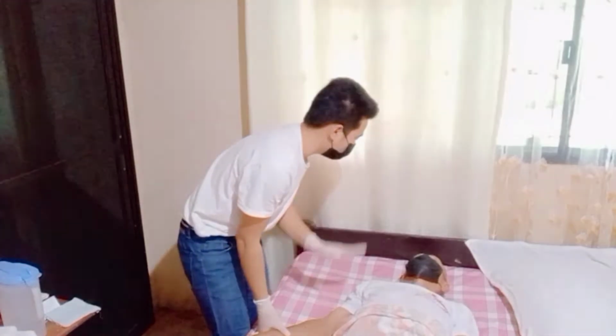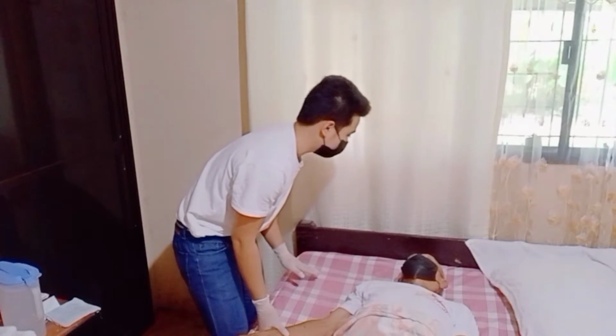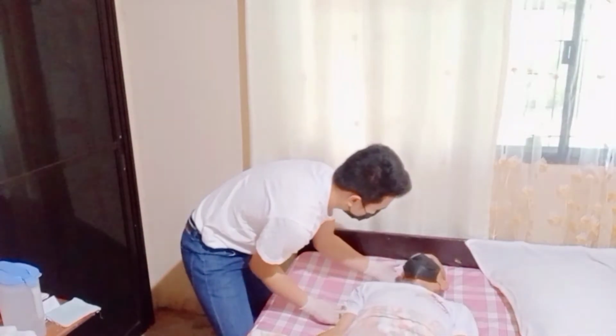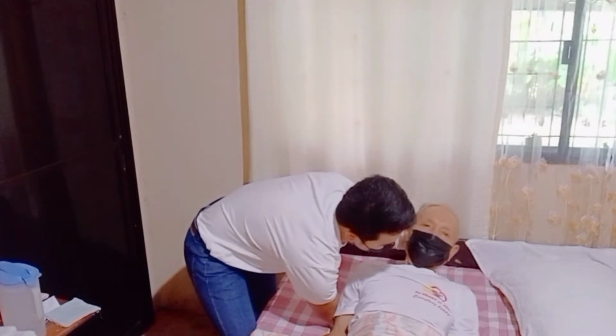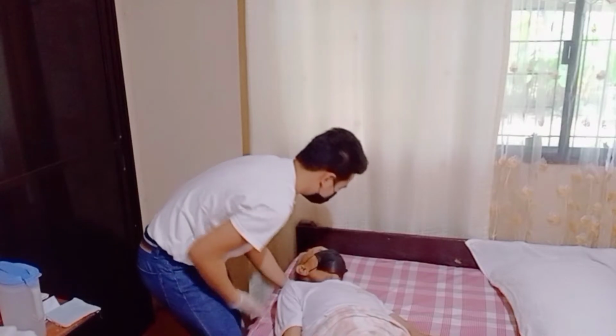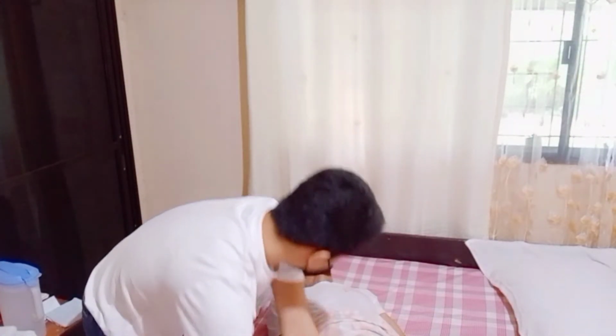Okay, sir, I'm going to position you diagonally so that while we're doing the procedure, it would not be hard for us. Okay, sir? Oh, it's okay, just lay down. Yeah, thank you so much for that. Okay, very good.